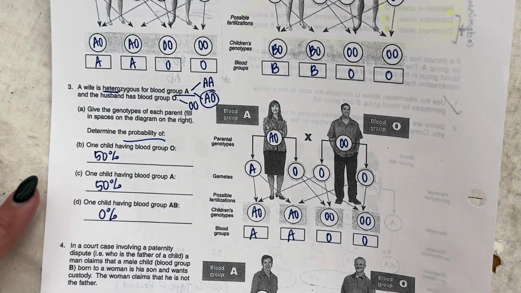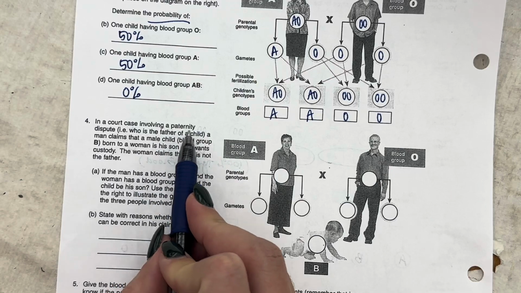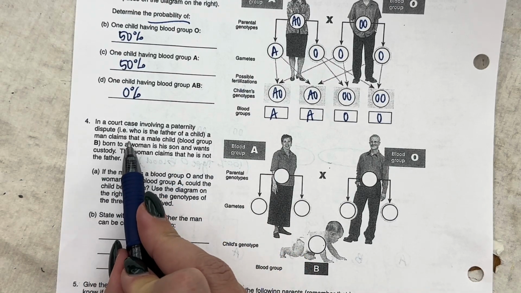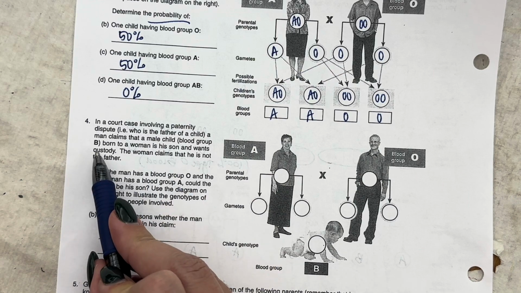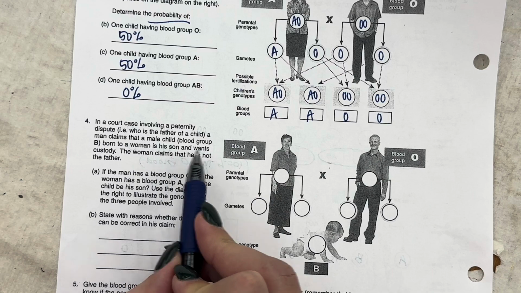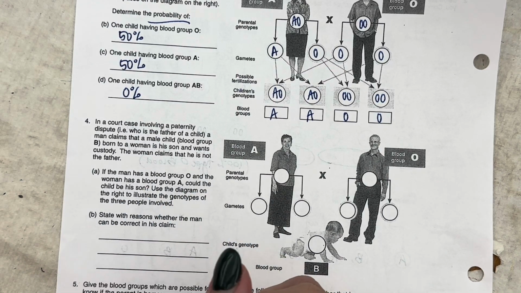Okay, get into the court case. In a court case involving a paternity dispute, like who is the father of a child, a man claims that a male child, blood group B, was born to a woman, is his son, and he wants custody. The woman claims that he is not the father. Well, let's take a look.